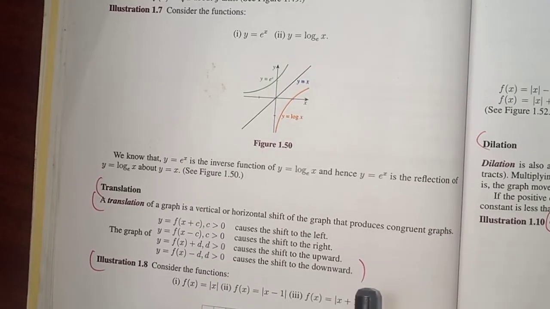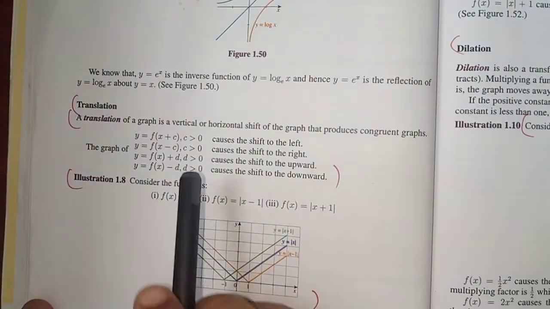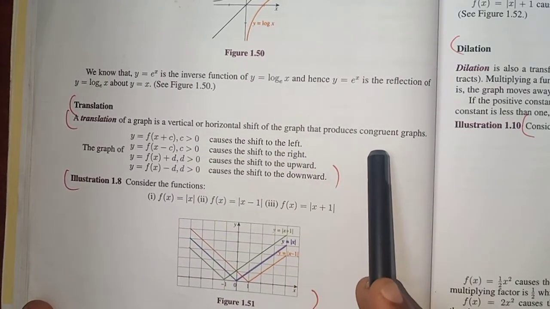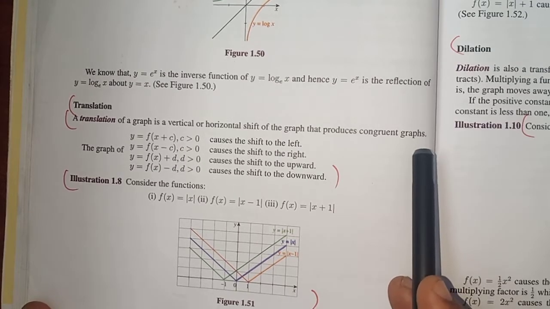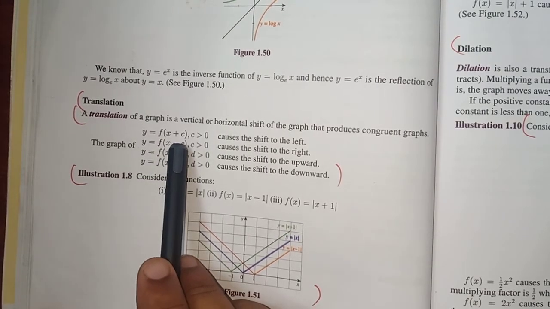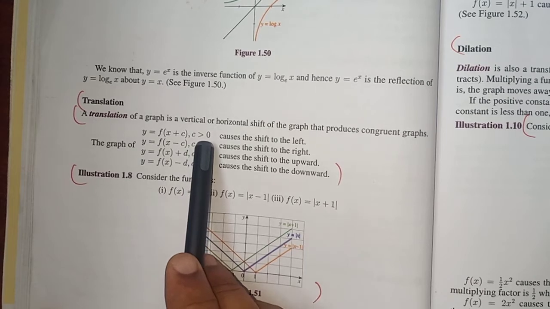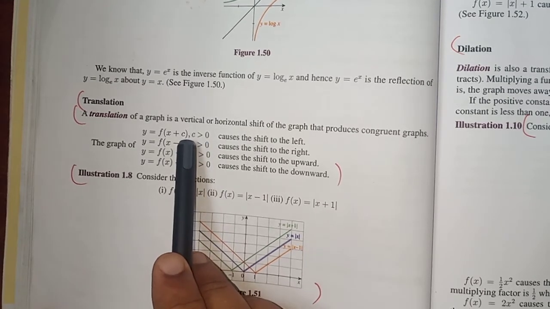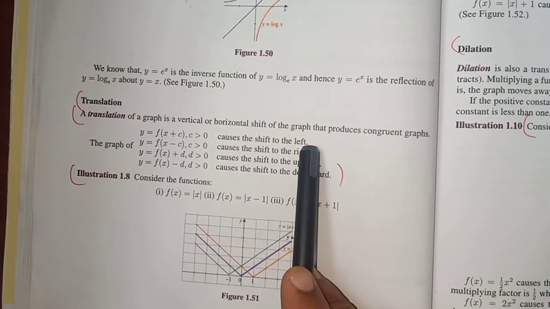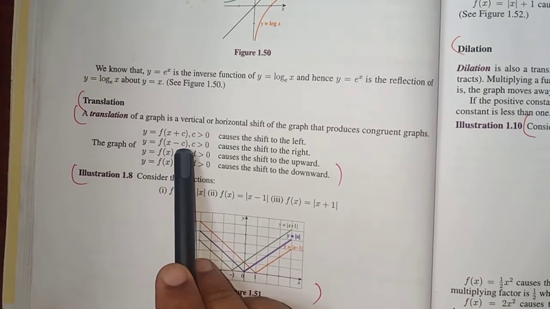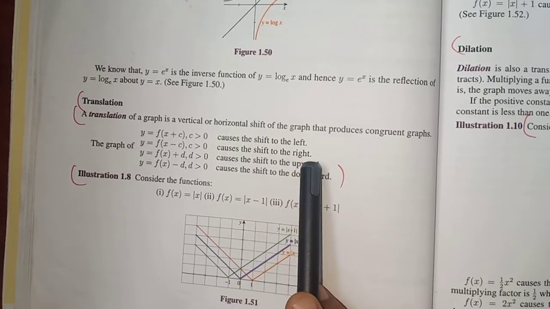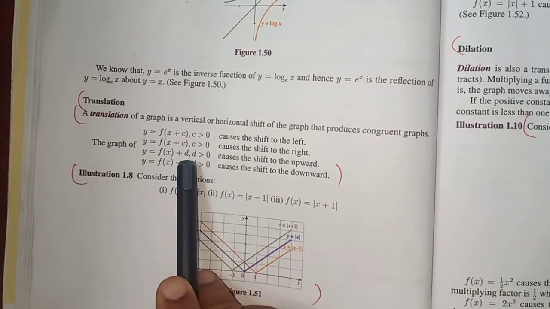Now we can go for translation. A translation of a graph is a vertical or horizontal shift of the graph that produces congruent graphs. Here we have 4 subdivisions. The graph of y equal to f of x plus c, c is greater than 0. The constant added with x causes the shift to the left, and the constant subtracted with x, always c greater than 0, positive only, causes the shift to the right.